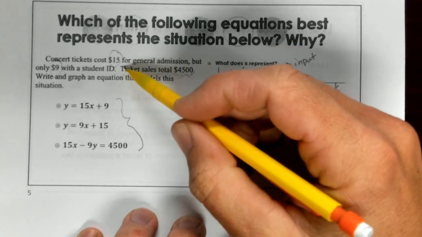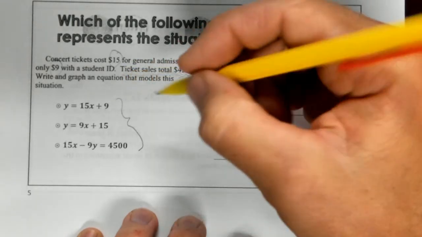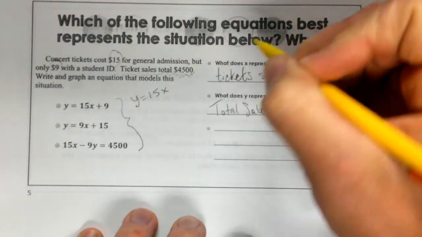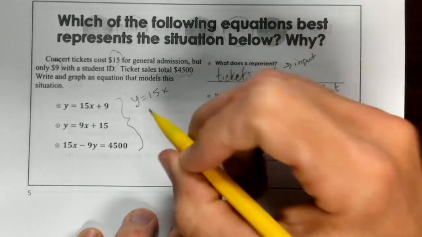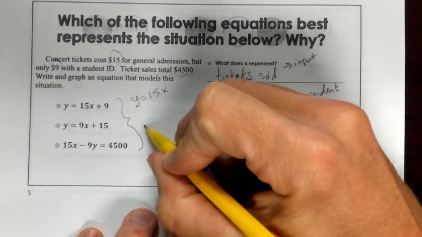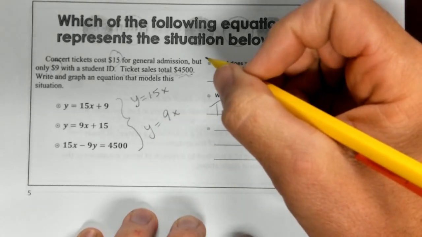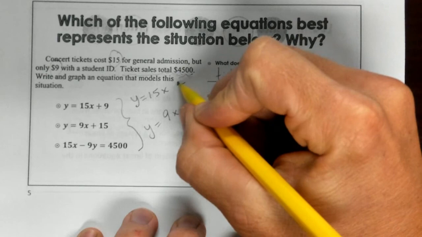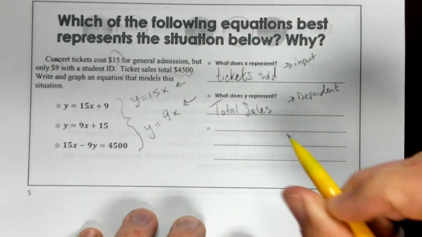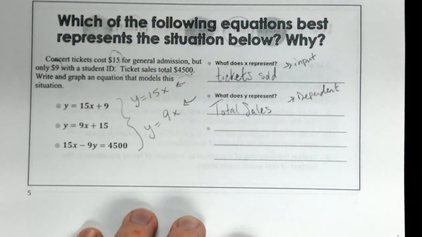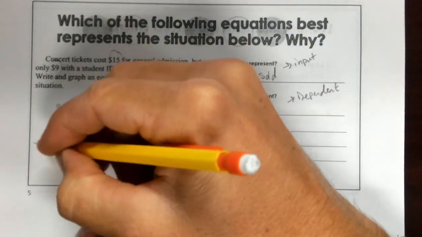I've got concert tickets costing $15, so I could write an equation for that. Total sales is equal to 15 times x. I've also got ticket sales, y, is equal to 9 times x. You've got two different selling points. You're selling adult tickets, general admission, and you're selling student tickets. And so what I would want to use is this equation right here.